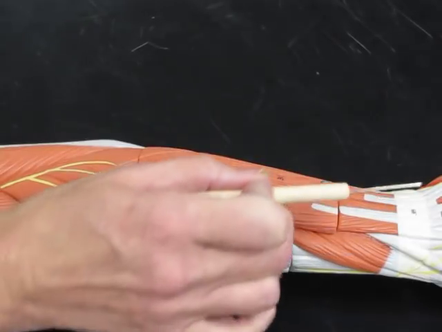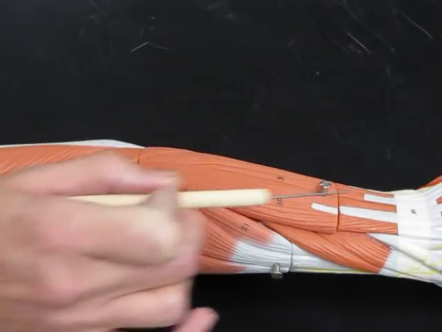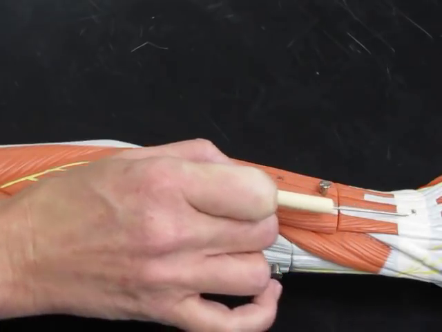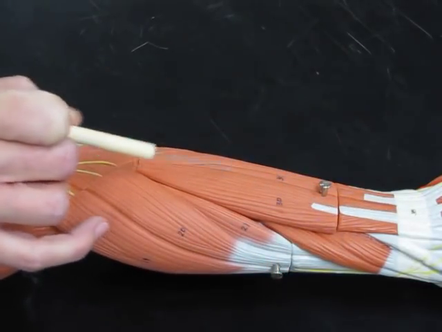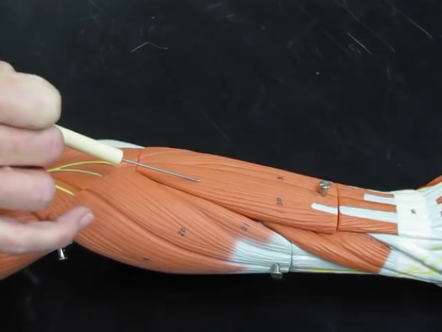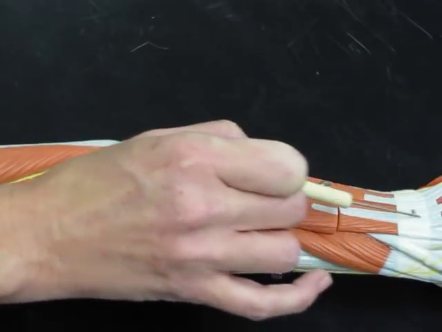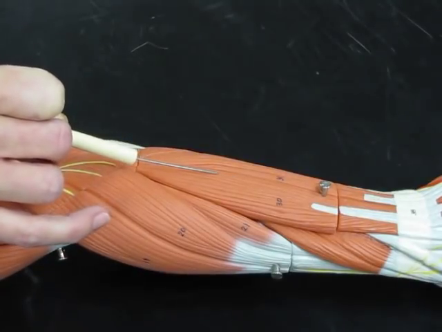All right, so we're on the extensor side. The digits are our fingers. If we go right down the middle and trace it straight back, this is our extensor digitorum. And again, all we did was start at the digits and trace it straight back.